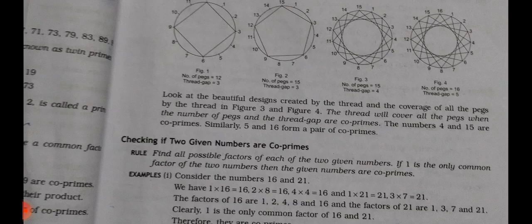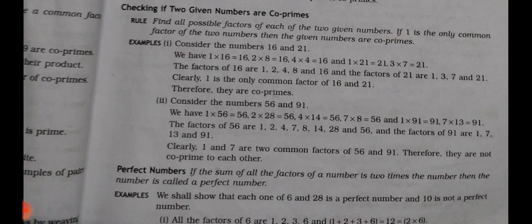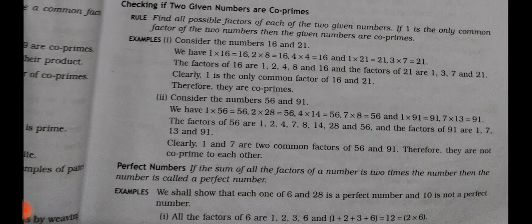The thread will cover all the pegs when the number of pegs and the thread gap are co-primes. The numbers 4 and 15 are co-primes. Similarly, 5 and 16 form a pair of co-primes. Checking if two given numbers are co-primes.